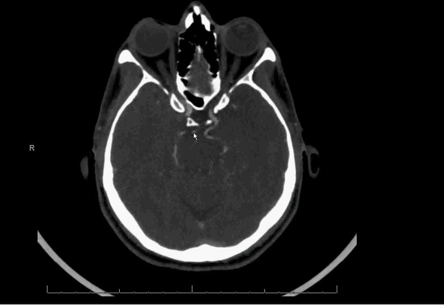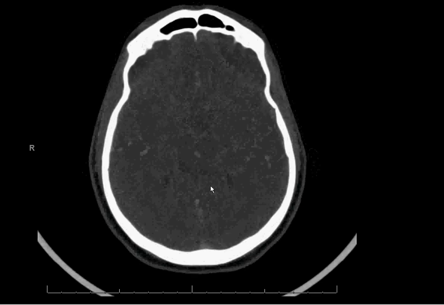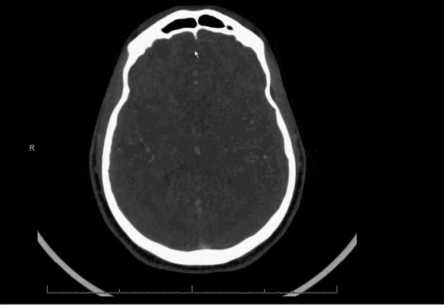So we don't see that. That's just a normal variant. Maybe sets them up for decreased collateralization if certain areas go down. But here we have a nice patent posterior communicating artery, which is coming out just lateral to the sella here.